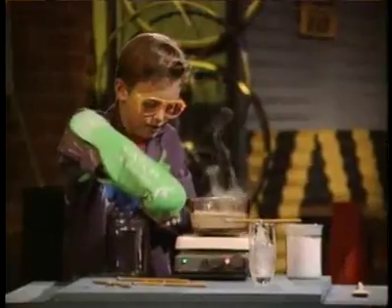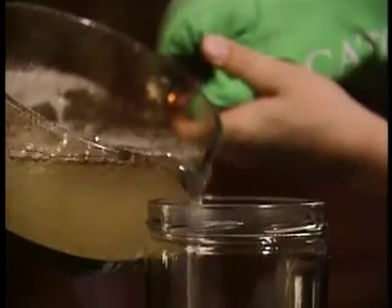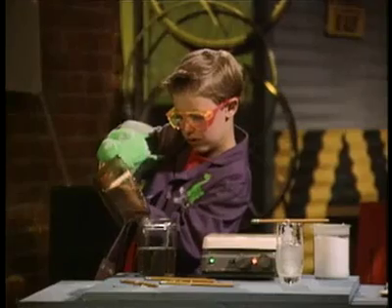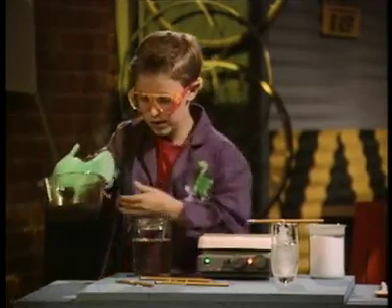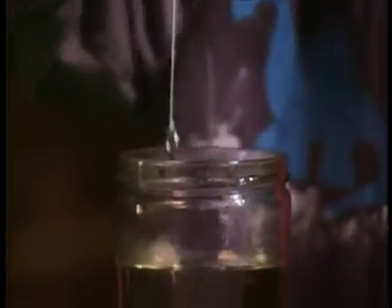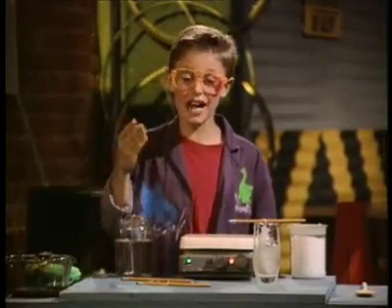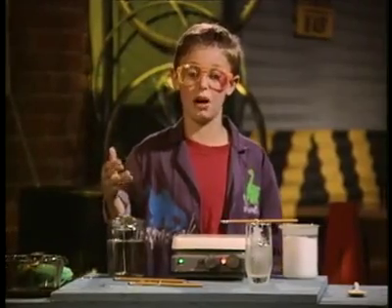Whenever you're using a stove, be sure to have an adult around. Careful. Watch it. Now I've tied a piece of string to a pencil, and I'm going to set the pencil in the jar like this. And that's it. I leave everything sitting here until it cools down. Then later I cover the top with plastic wrap and put it where it won't be disturbed.